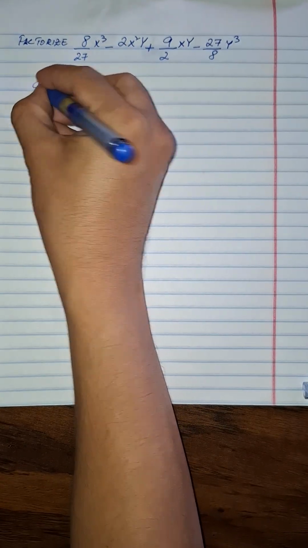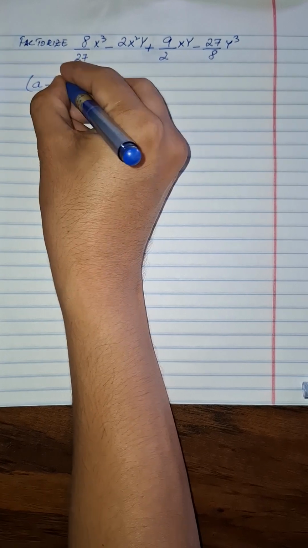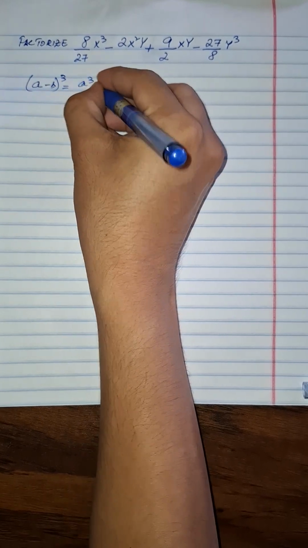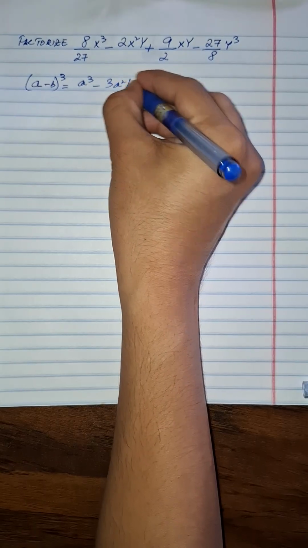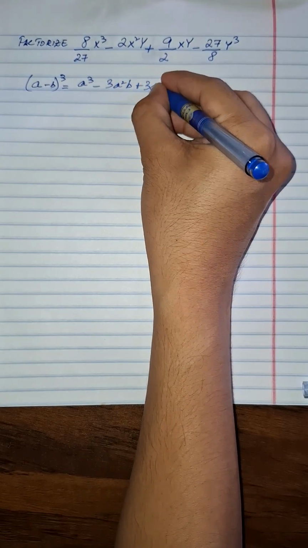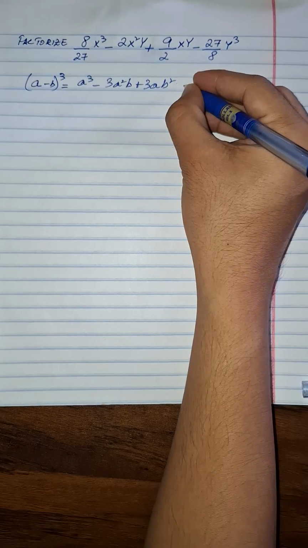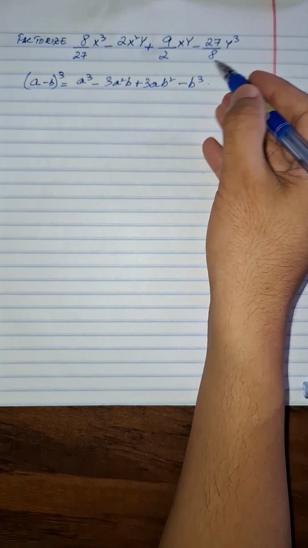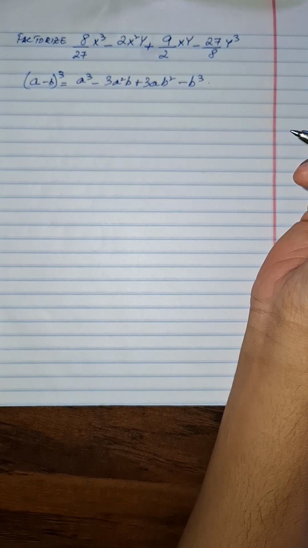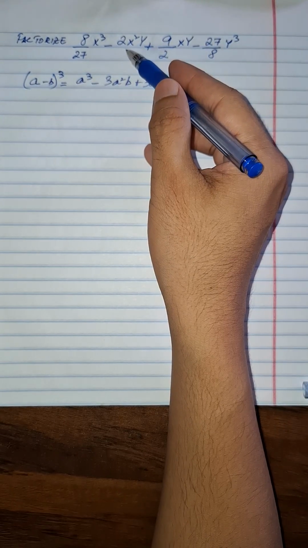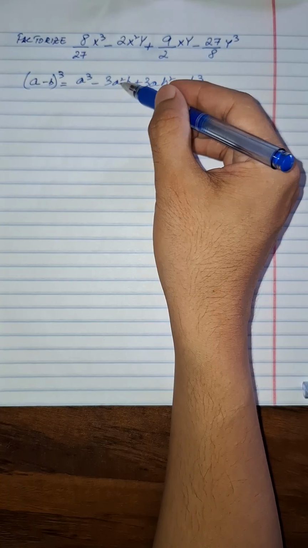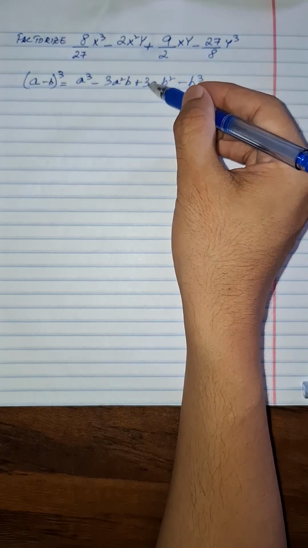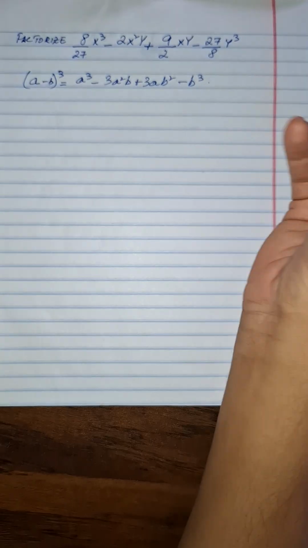So the identity says (a minus b) whole cube is equal to a cube minus 3a square b plus 3ab square minus b cube. If you see the first and the last term, they are perfect cubes. So let's find out the middle terms, 3a square b plus 3ab square.